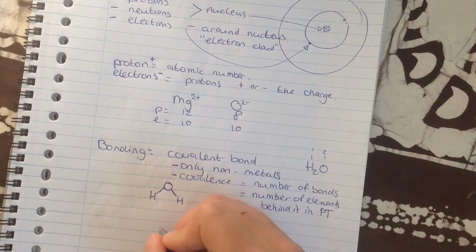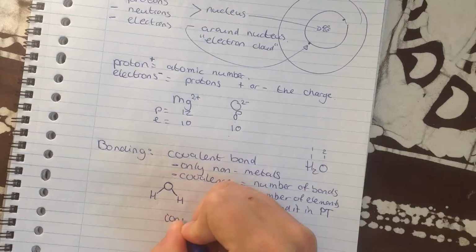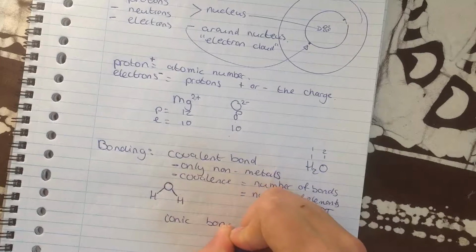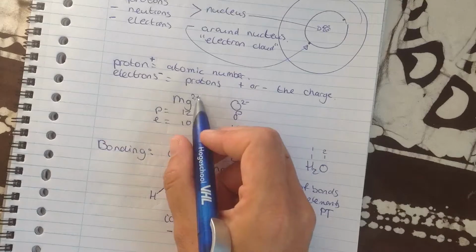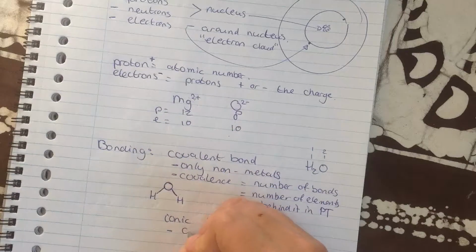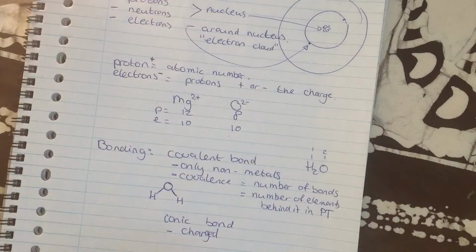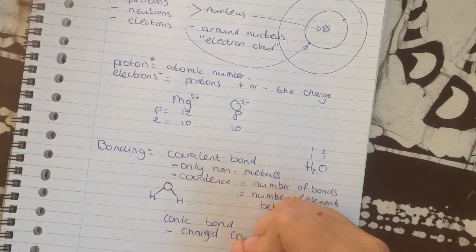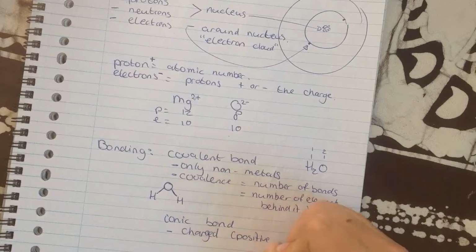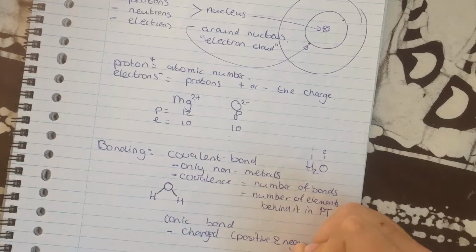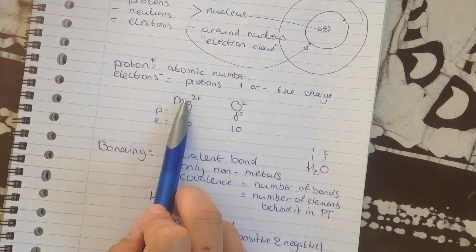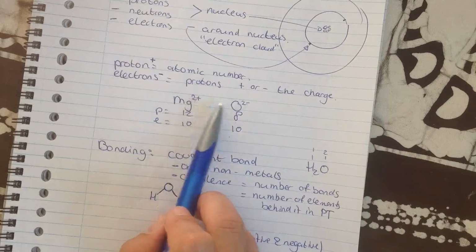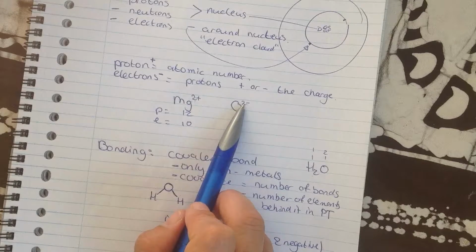Then there's the ionic bond. The ionic bond occurs when you have something that is charged. It's a bond between positive and negative. Like here, if I add the two of them, I get an ionic bond because I have 2+ here and O2− here.